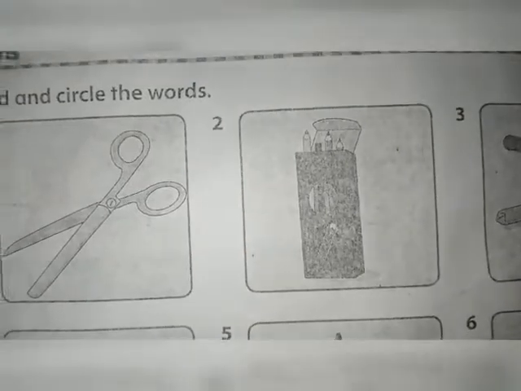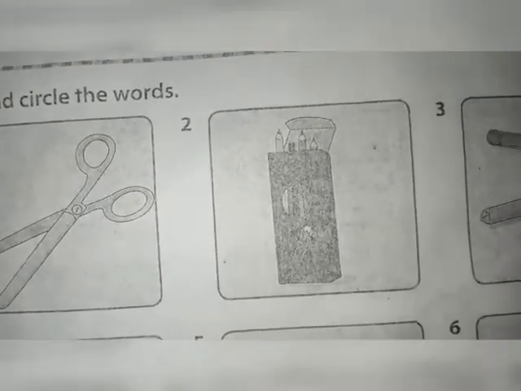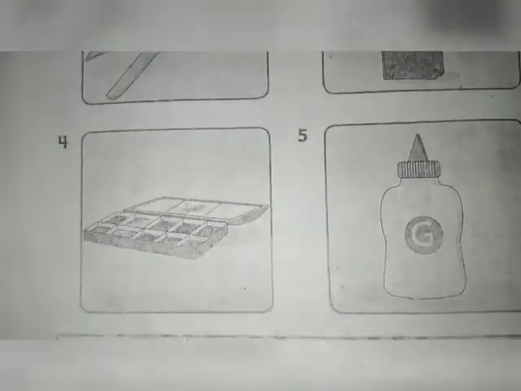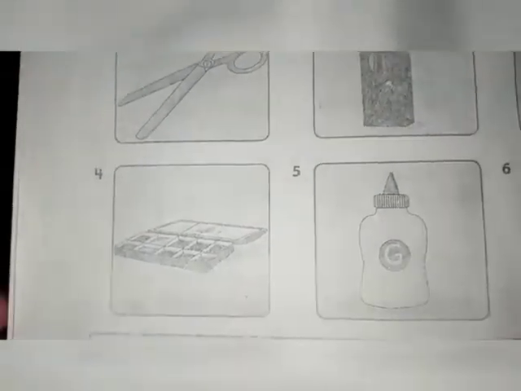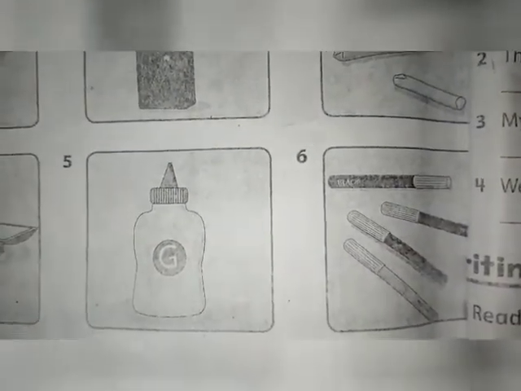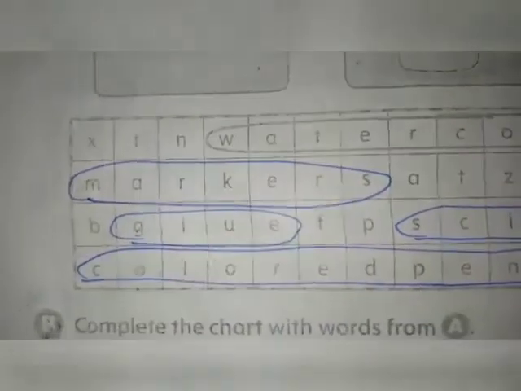The second is colored pencils. Third is chalk. Fourth one is watercolors. Fifth is glue. And sixth picture is markers. You have to find all these 6 words from the words given here.